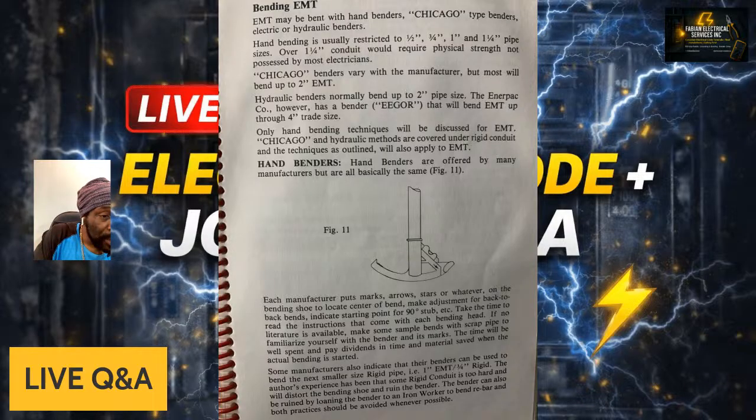EMT may be bent with hand benders, Chicago type benders, electric or hydraulic benders. Hand bending is usually restricted to 1/2 inch, 3/4 inch, and 1 inch pipe size. Over 1 inch conduit would require physical strength possessed by few electricians.